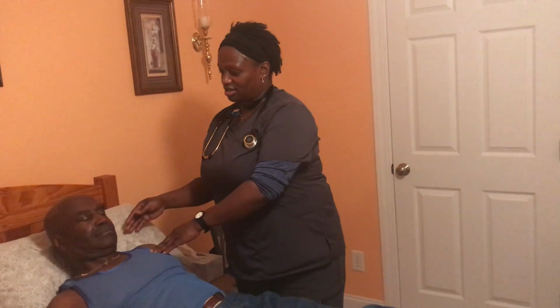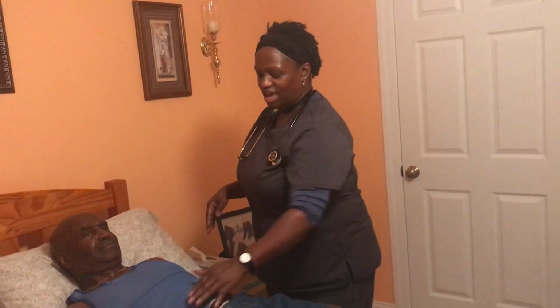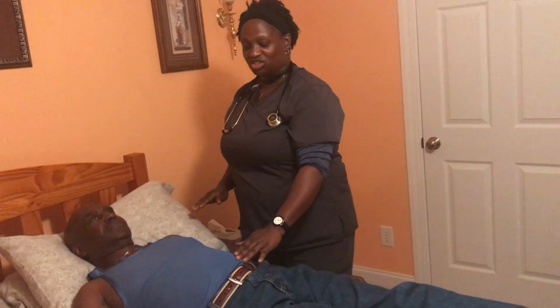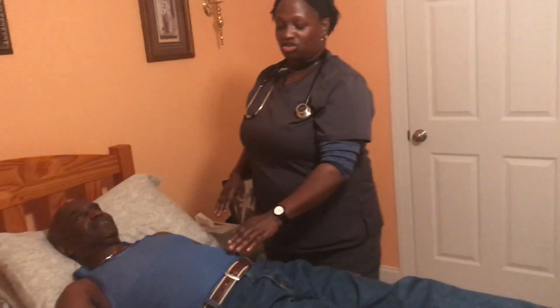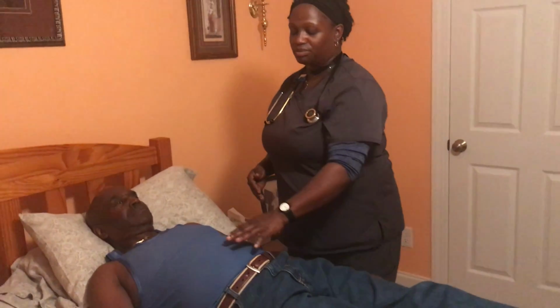The next thing I'm going to have the patient do is lift your head up a little bit off of the bed, just your head, okay? And then I'm just going to look at the abdomen and make sure there are no protrusions or anything which would be indicative of a hernia, and then look at the rectus abdominis muscles to make sure that they're not separating in any abnormal way.